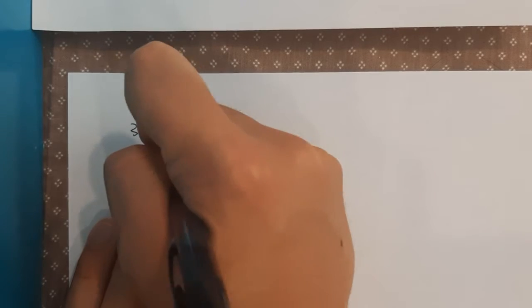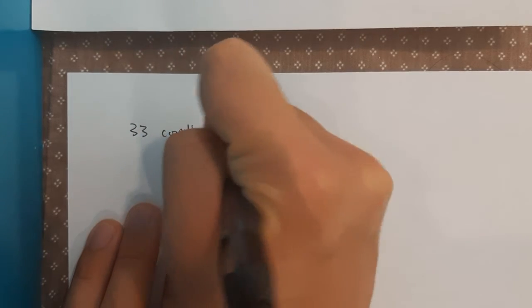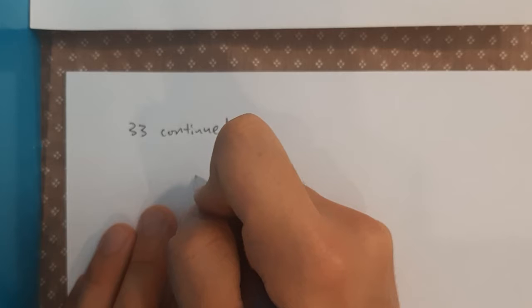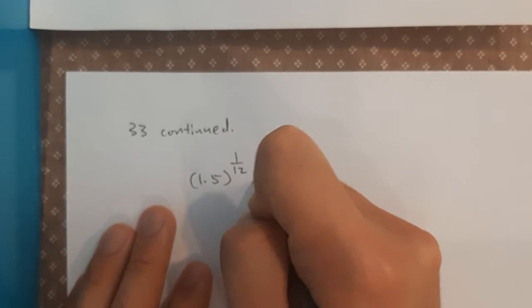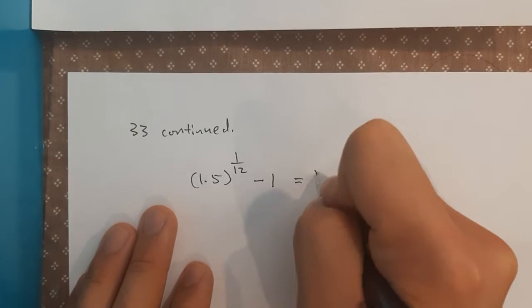So that will leave us with 1.5 to the 1 over 12, and then you subtract 1. That will equal r over 4.